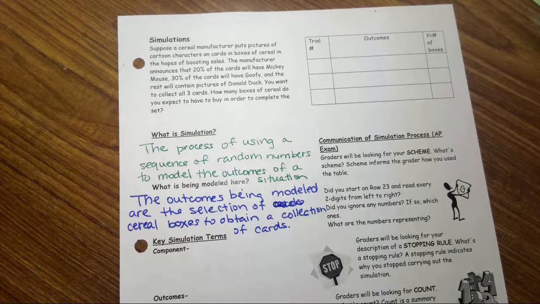So we want to select these cereal boxes in the hopes that when we select a box, we're going to get a particular card, right? And when are we done selecting boxes? When we have all 3 cards, right? So that means we're going to take 3 boxes and we'll be able to stop, right? No, that doesn't mean that. We can't just take 3 boxes and stop. Think about this in the real world. Any of y'all collect anything? If you collect stuff, do you ever get everything you want after the first attempt? So we're probably going to have to take more than 3 boxes to do this, right?